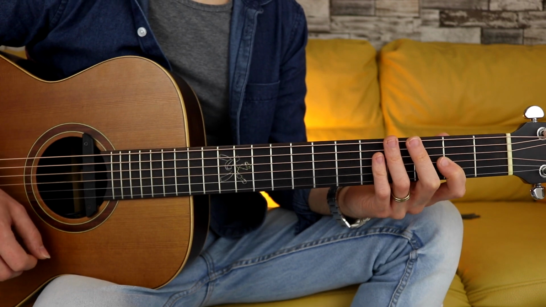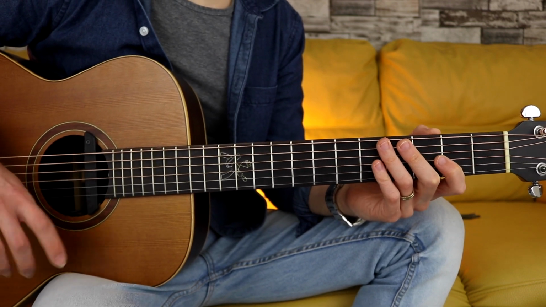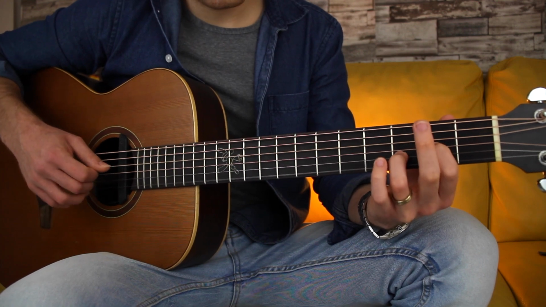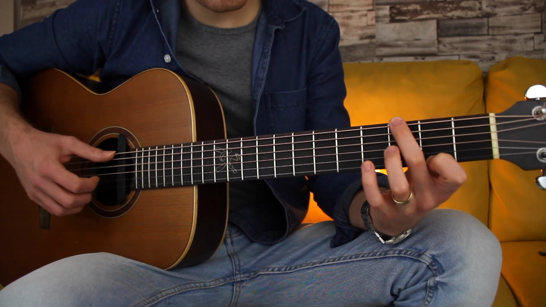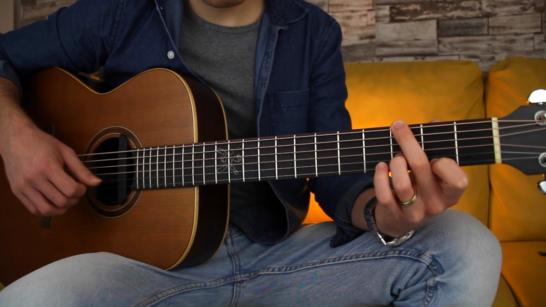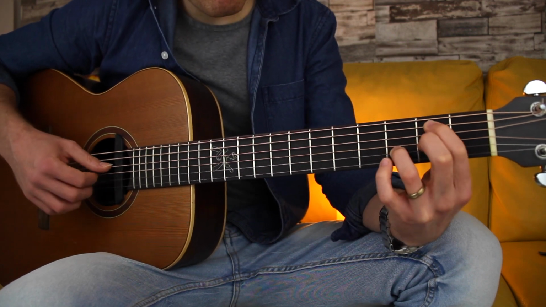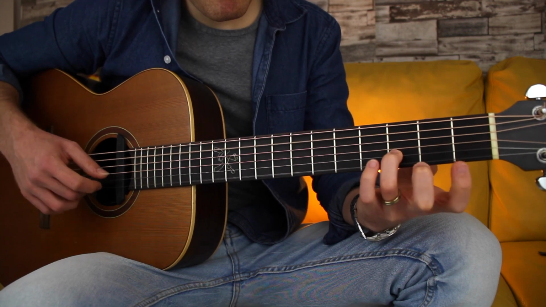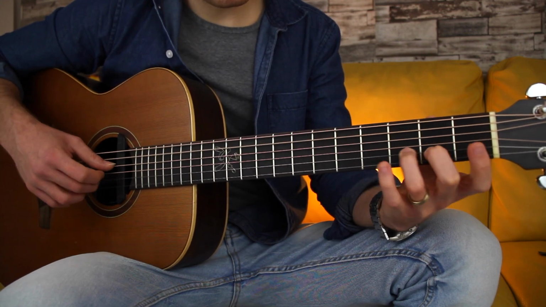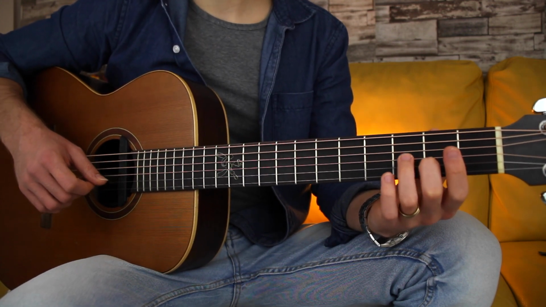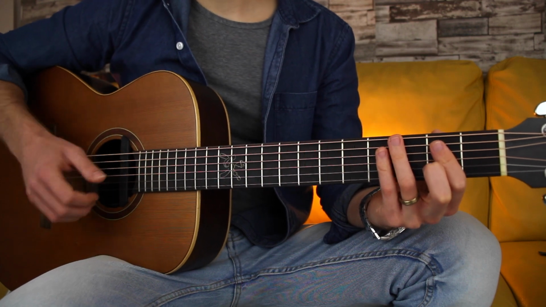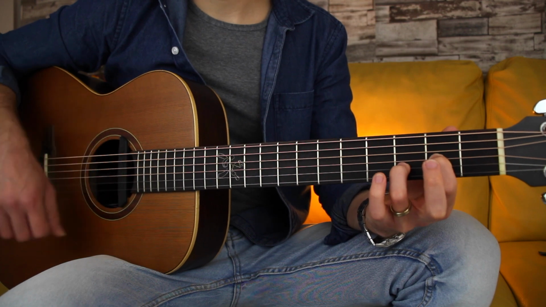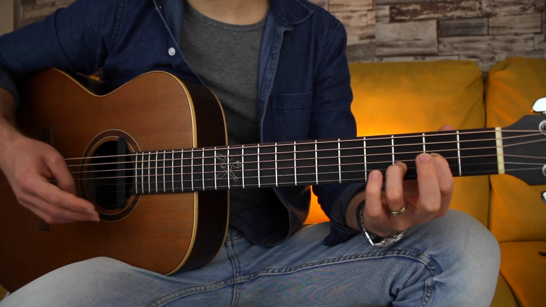Now for the first chord, I'm going to play it like this. Actually, I'm going to play the whole thing. So the first chord is D major. I'm playing the same arpeggio, and then we're going to fill in the gap with 3 notes.